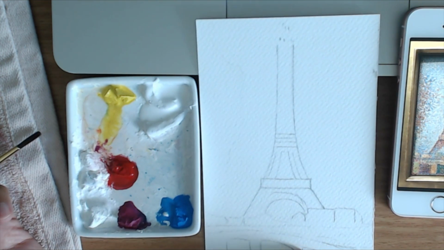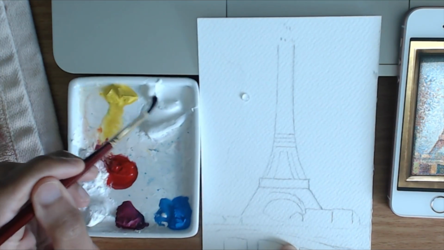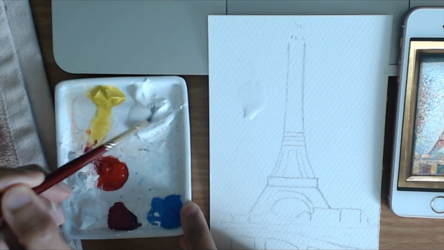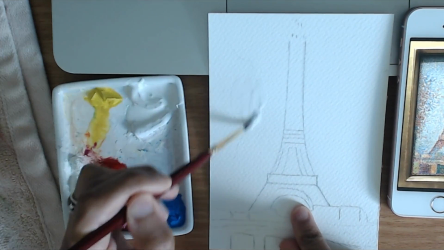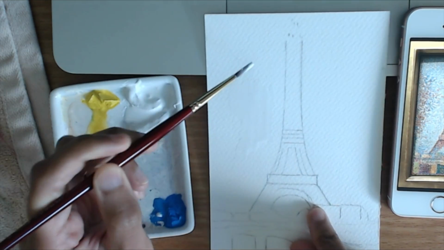Now let's assess this. The background is light and it comes into a darker, so let's start with the background first. So I'm going to go ahead and lay a white down initially because I just feel like it will give my paper a little bit of catch for the rest of those colors and make them more pastel on its own.